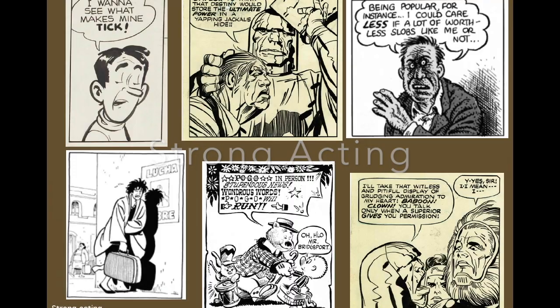Your artist will hopefully be interested in strong acting, and by that I mean characters that are convincing, that are particular, that are nuanced, all these things. This is a great Jughead drawing. Look at that. This character who's being held up and sort of abused by Darkseid there. This Robert Crumb drawing. This Jaime Hernandez drawing. Any Jaime Hernandez drawing for that matter.